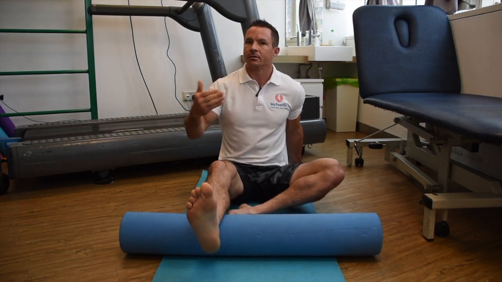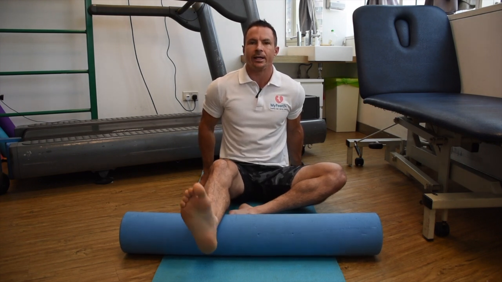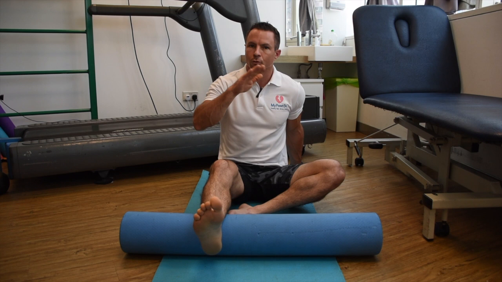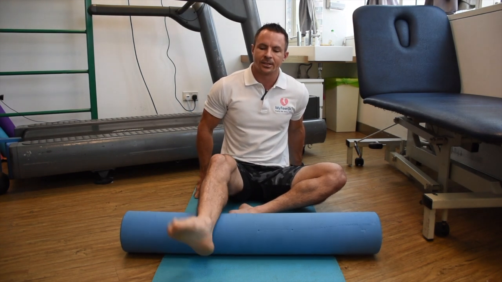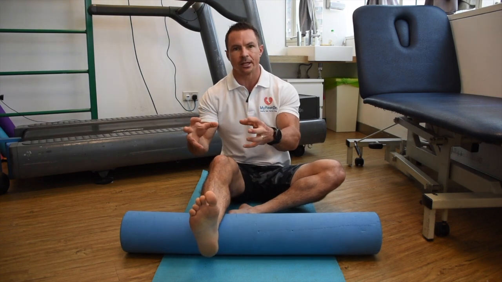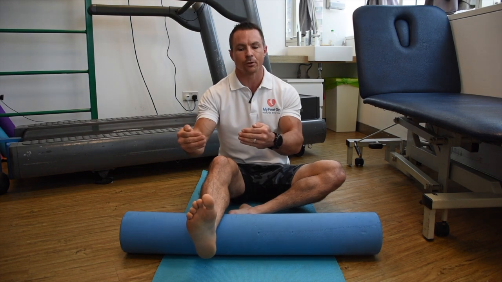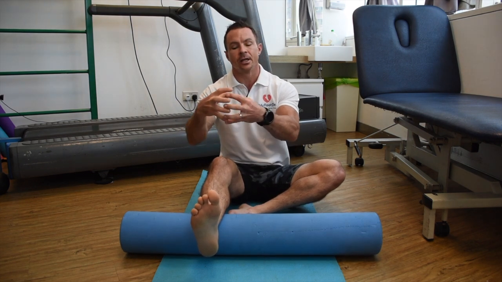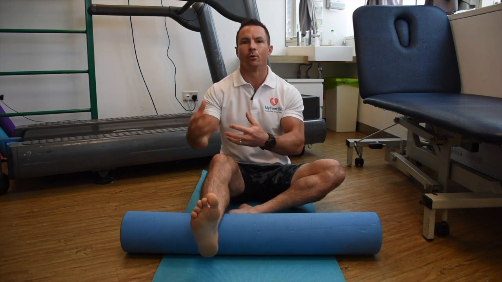Now, if it's still quite painful, then you do baby letters. So just do little tiny rotations, but you're going to gradually build up to doing big, exaggerated letters with your foot. That's going to get that ankle, the tendons, the ligaments, and everything moving once again. All the soft tissues, you're going to increase blood flow to them, and you're going to start to move the ligaments that have been strained a little bit, and that's going to promote healing.